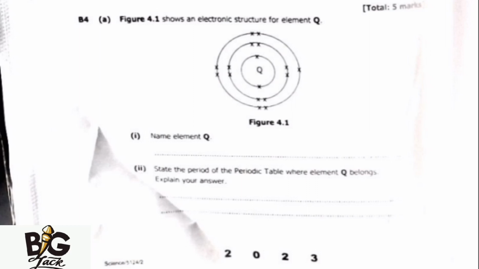Since this one has 7 electrons in the outermost shell, this tells us that it is a non-metal, because metals usually have 1, 2, or 3 electrons in their outermost shell. For this one to be stable, it needs to gain 1 electron. Usually non-metals gain electrons, and metals lose electrons. This one has 17 electrons, which means it is chlorine. Chlorine is found in group 7, and it has 17 electrons.